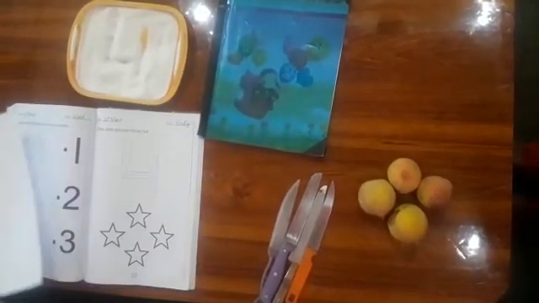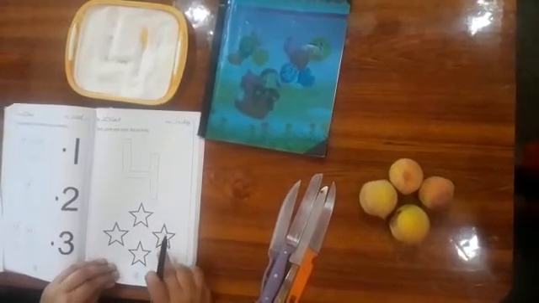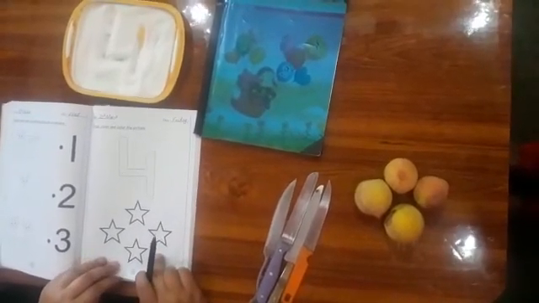Students, you can trace number 4 in your workbooks. Color in 4 objects and write number 4 on loose sheets.